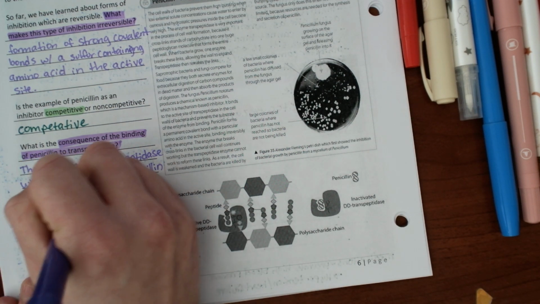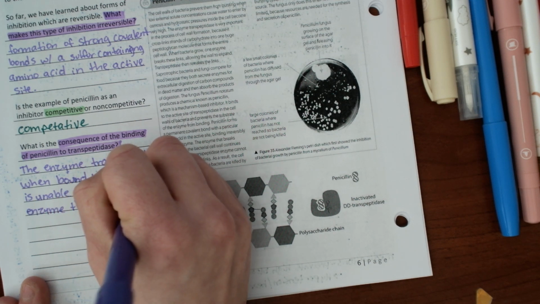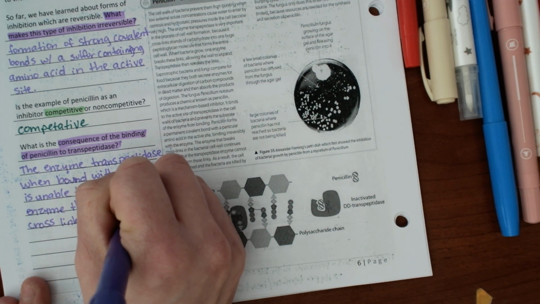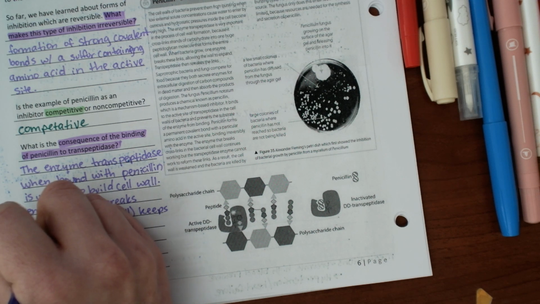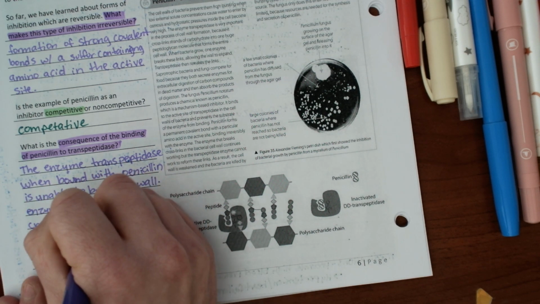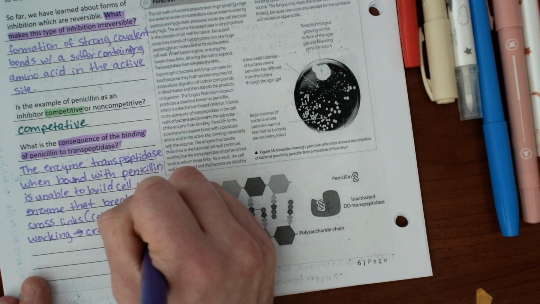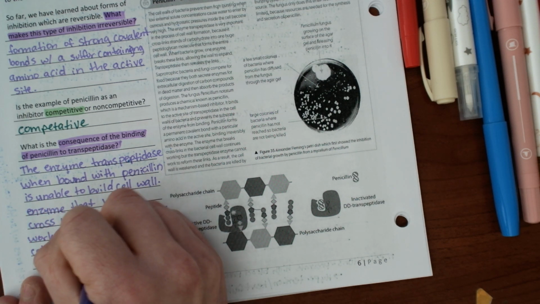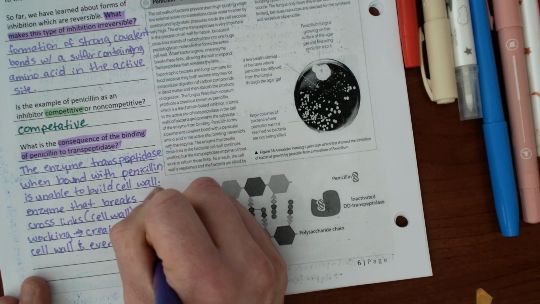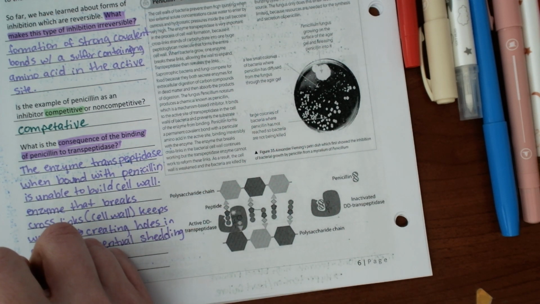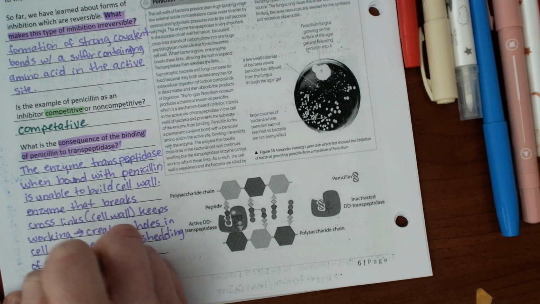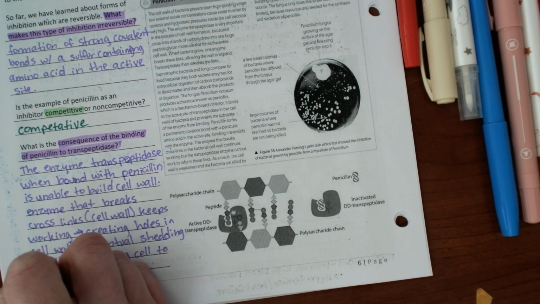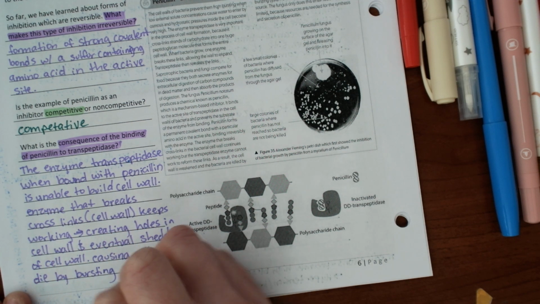Enzyme that breaks cross links (cell wall) keeps working, which leads to creating holes in the cell wall and eventual shedding of cell wall, causing cell to die by bursting under pressure.